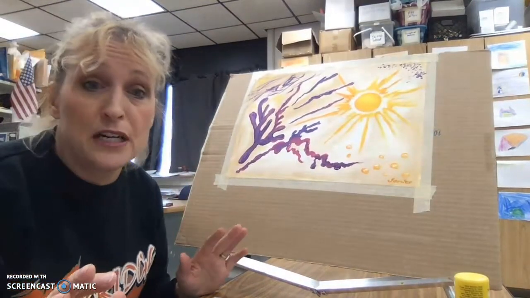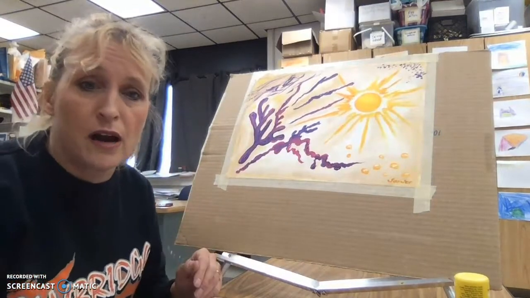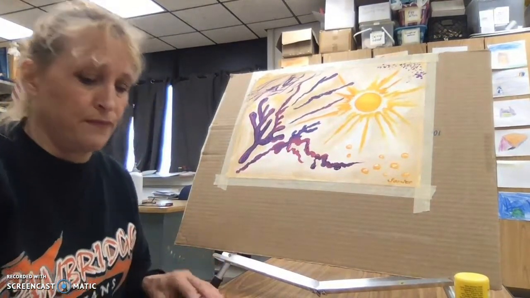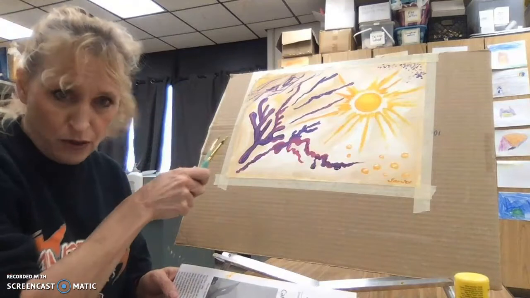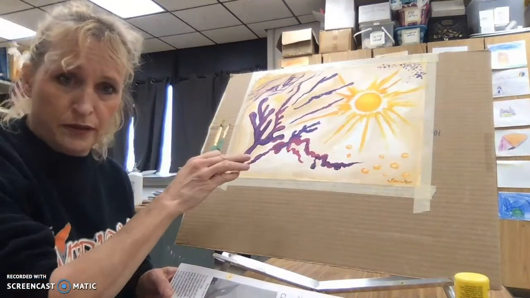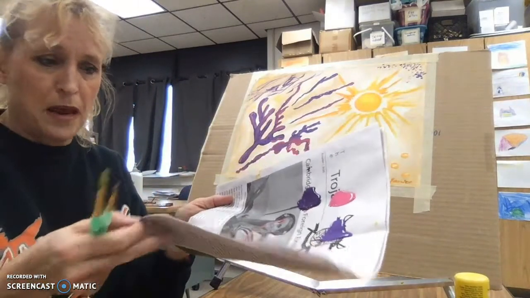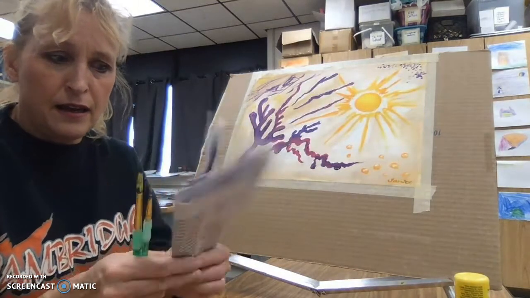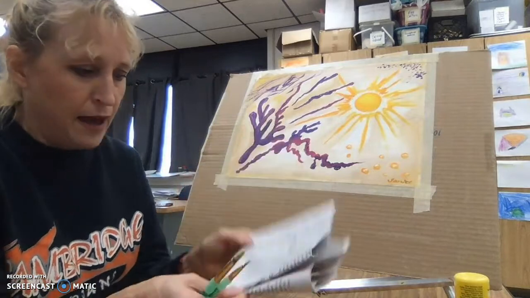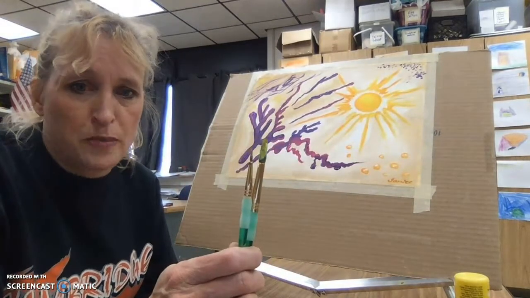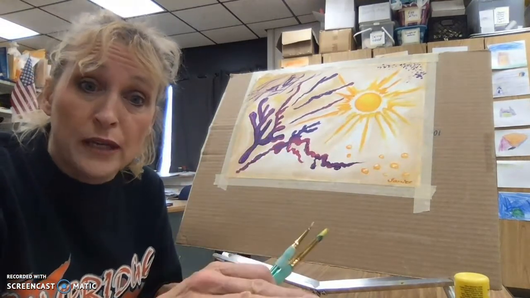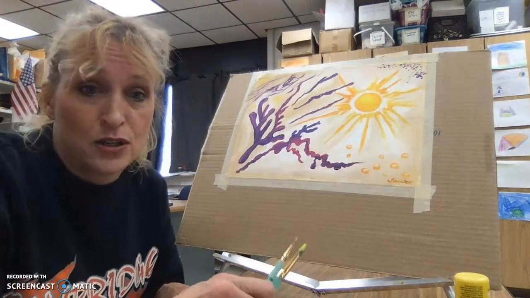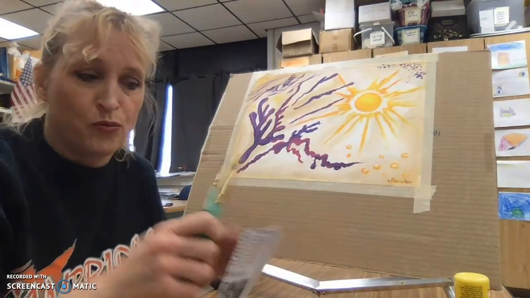Now, if you don't finish, that's okay. We'll continue working on these next week, but make sure that when you go to clean up, not only do you get your name on that, put it on the drying rack, you take your newspaper, you fold it up so that the paint is inside, and you just throw it away, just like that. And then you can go wash your paintbrushes out. Make sure you use only cold water, and there is soap up at the sink to wash your brushes out.